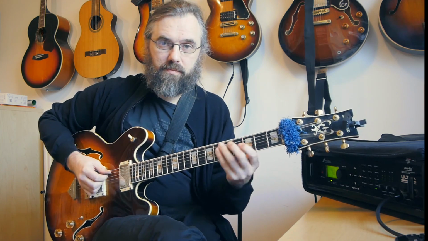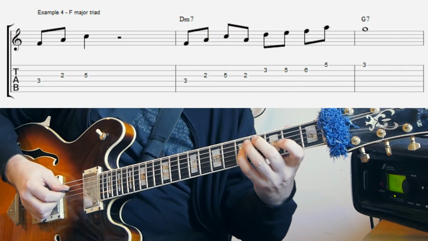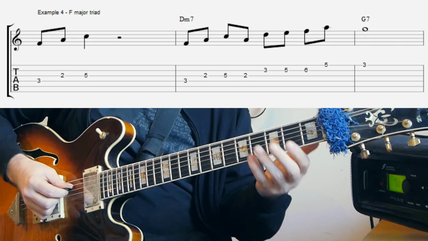Another triad that works really well is the triad from the third of the chord. So that's an F major triad, and a line with that would be something like this.